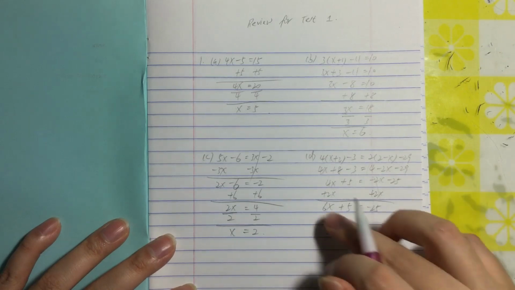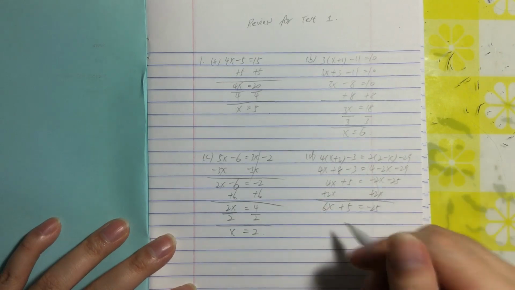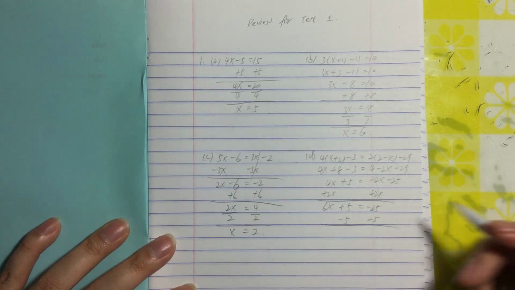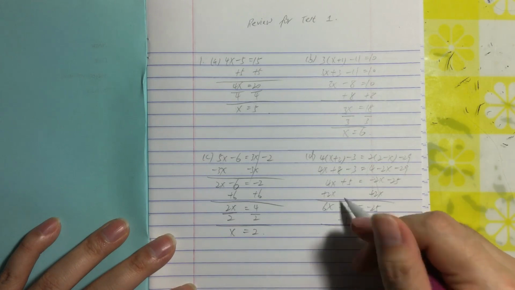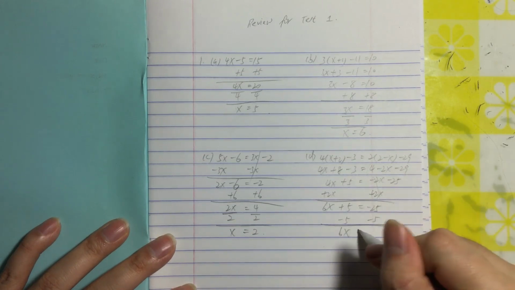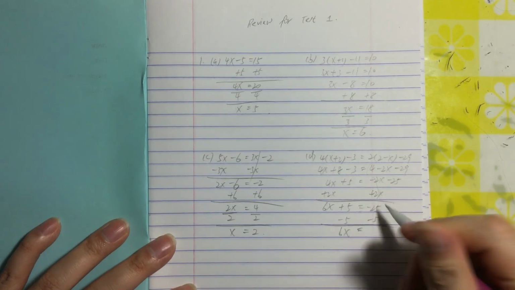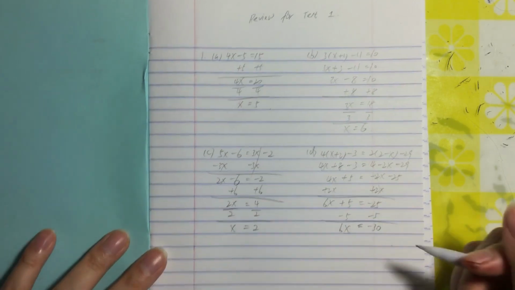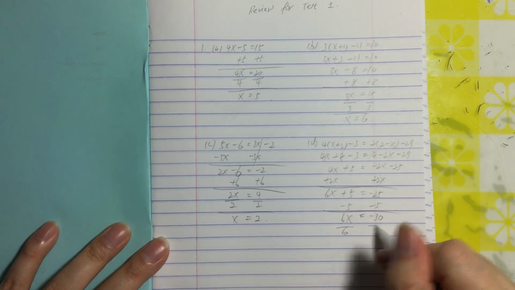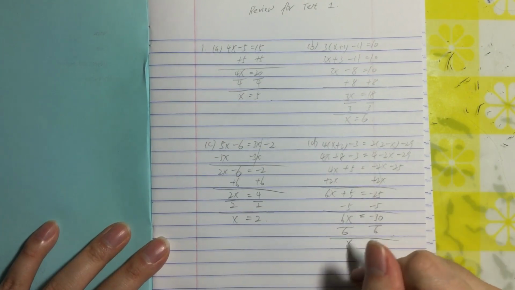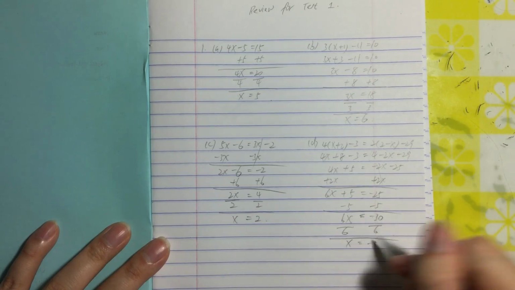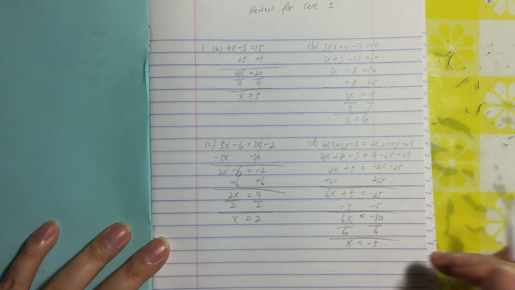Next, we try to get x by itself. Here I can subtract 5 from both sides. Then on the left side here, positive 5, negative 5 can cancel. We get 6x by itself. On the right side, negative 25 plus negative 5 is negative 30. Then I can divide both sides by 6. If I divide both sides by 6, x equal to negative 5. Negative 30 divided by 6 is negative 5. That's the solution to part D.